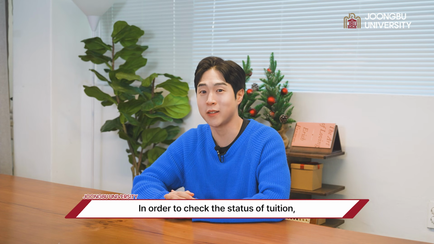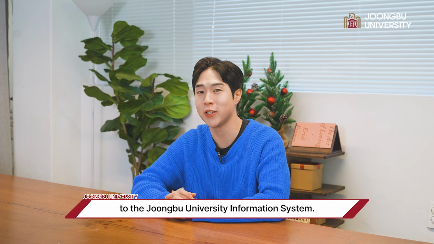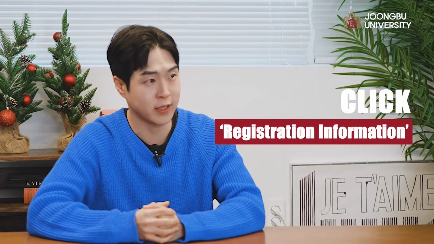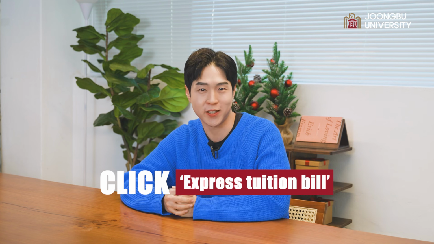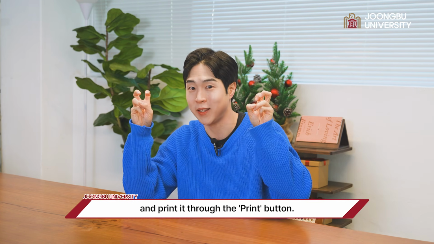Step 3. How to check personal tuition fees. In order to check the status of tuition, you need to log into the JOONGBU University Information System. Click Registration Information on the Information System and click Tuition Bill on the left. You can check your tuition bill and print it through the print button.